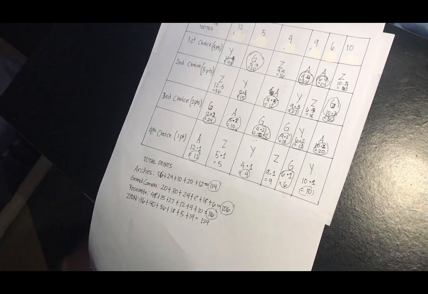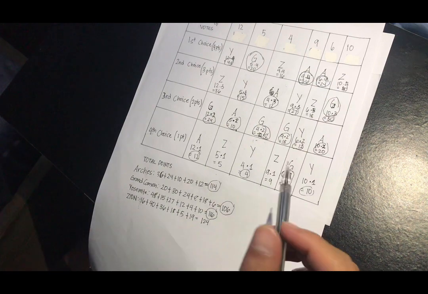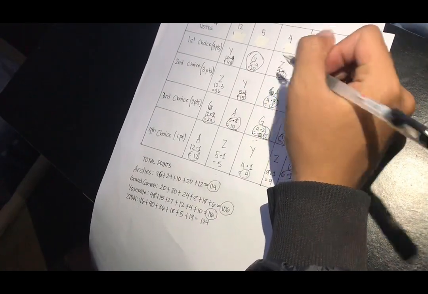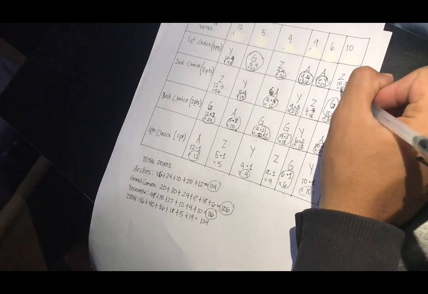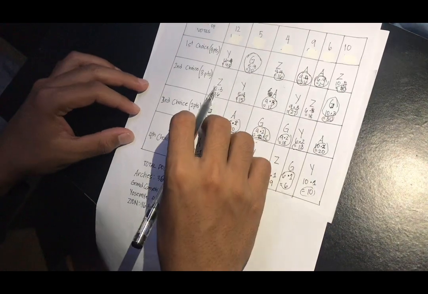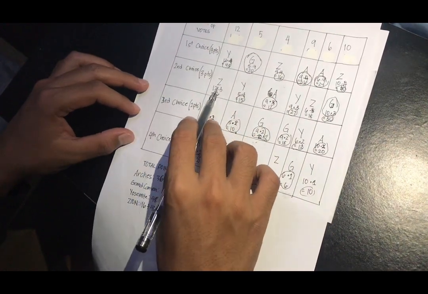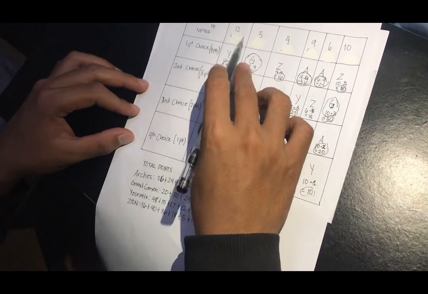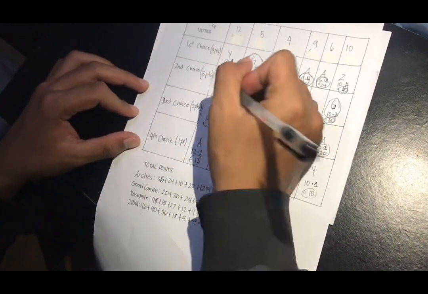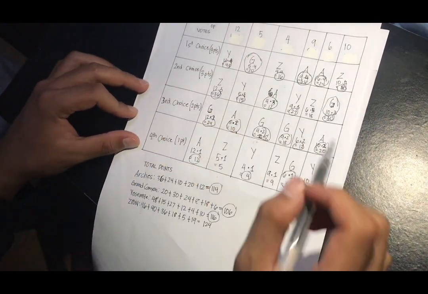So, now we also find the total for Zion. 4 times 4 equals 16. 10 times 4 equals 40. So, here in the second choice, it has 3 points, and it has 12 votes. We multiply again by 3, so it has 36 points.